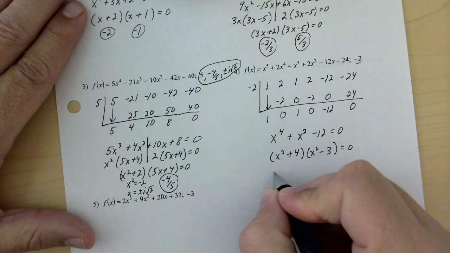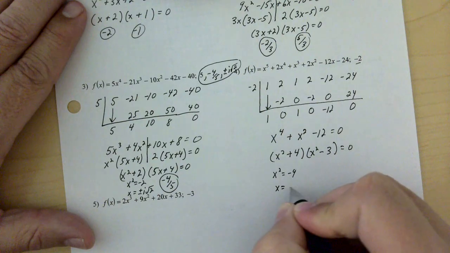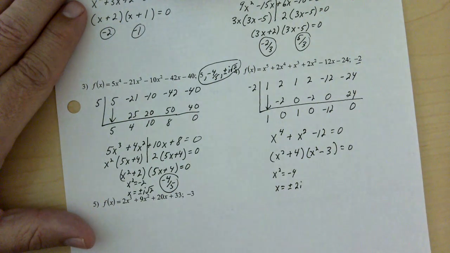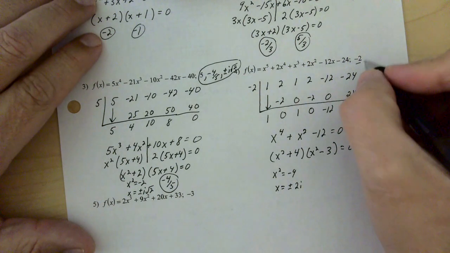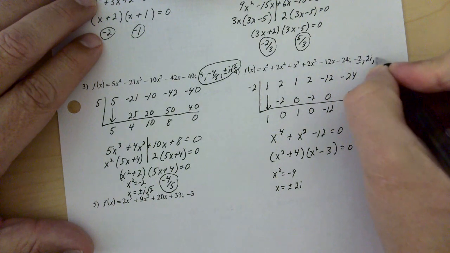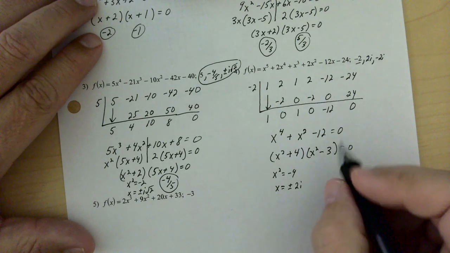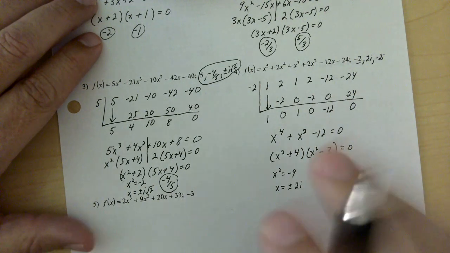To set this equal to 0, the first move is to subtract the 4, then take the square root. So when you take the square root of negative 4, it's a positive 2i and a negative 2i. So just make sure you understand both answers have to count. So I need a 2i and a negative 2i as my list. And then this one, it's going to be real, but it's going to be an irrational number.